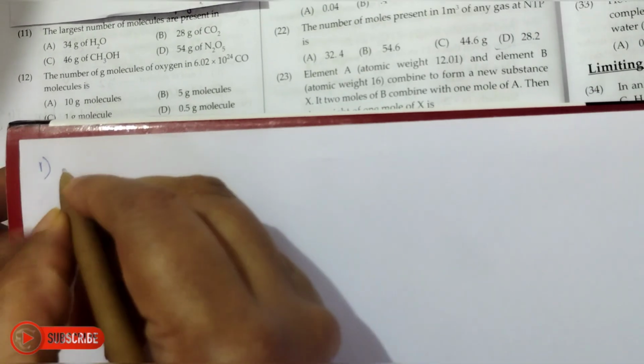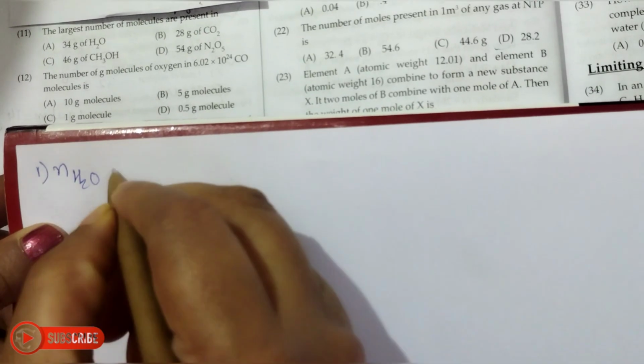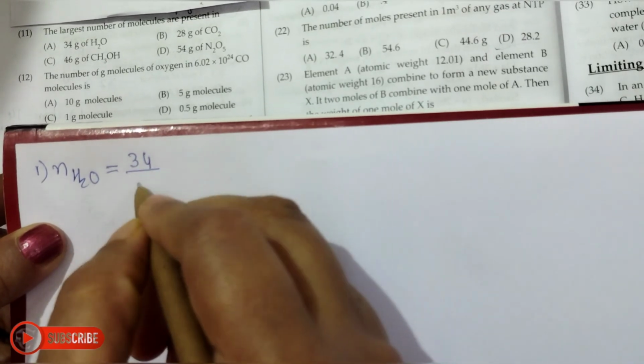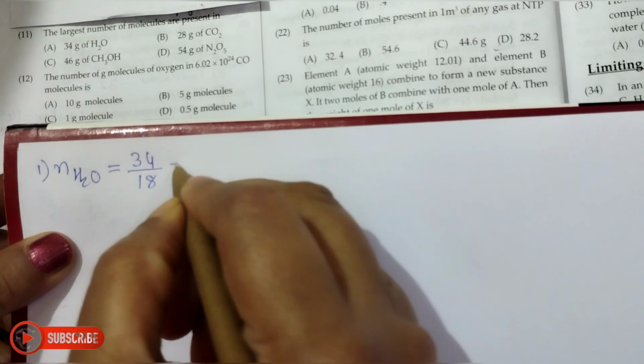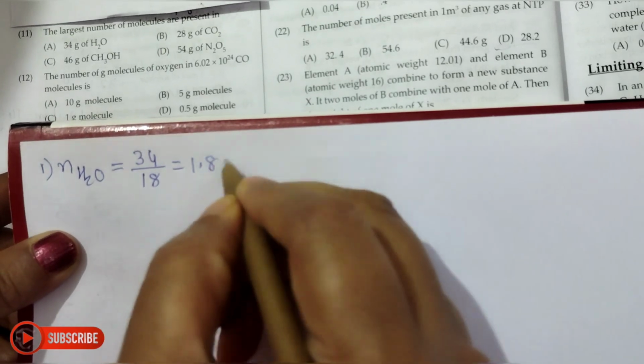In the first option, they have given 34 gram of water. So students, how to calculate the number of moles? Number of moles of water is equal to given mass, that is 34, divided by the molar mass of water, that is 18 gram. And so this answer you will get as 1.88 mole.